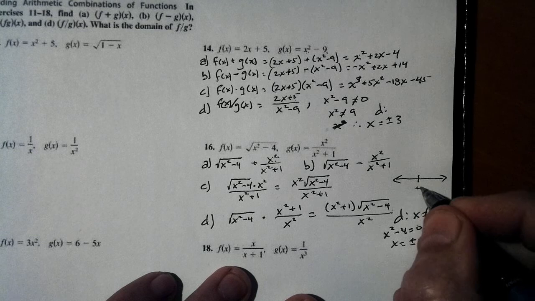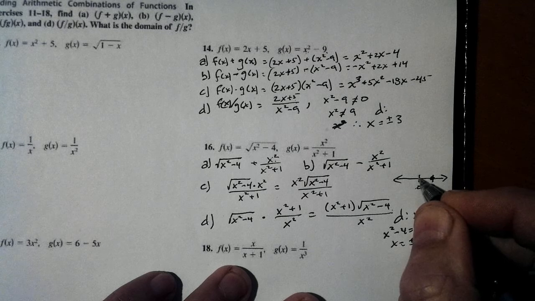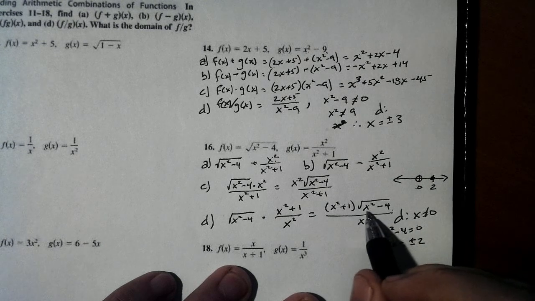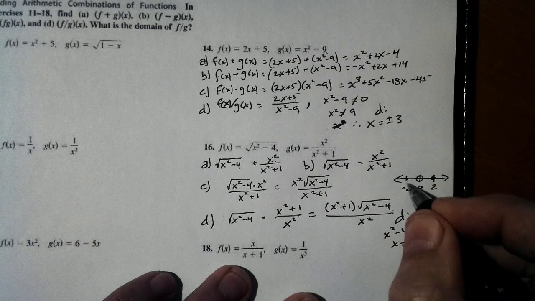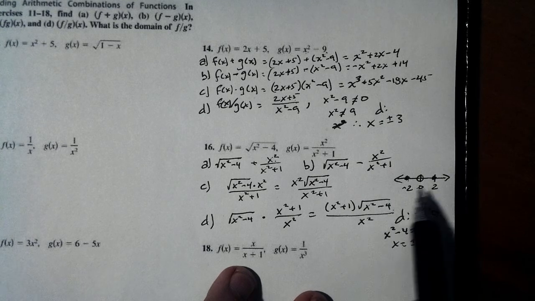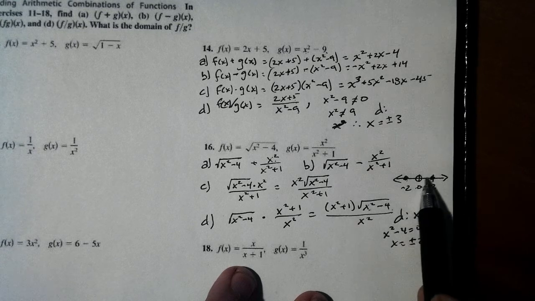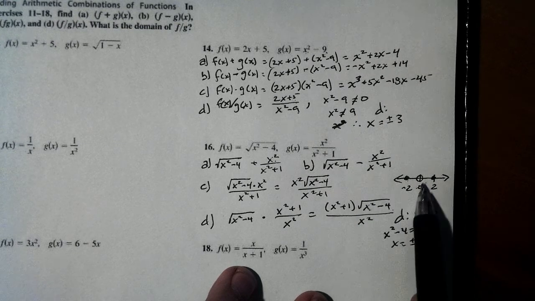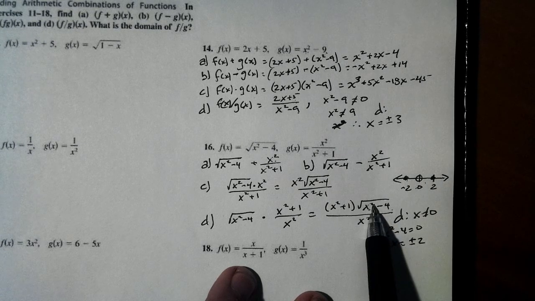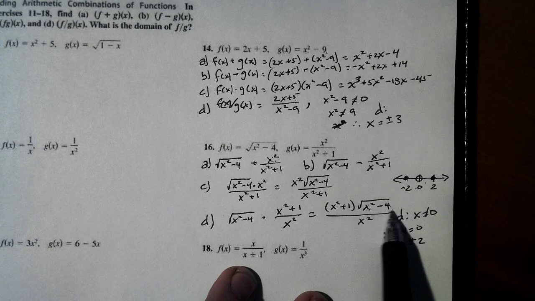So 0 is a problem. 2 is okay, but 0 can't be touched. 2 is okay because I can have square root of 0. Negative 2 is okay because I can have square root of 0. Let's test some zones here. If I put in 1, I've got problems. I get square root of a negative. So does 0. 0 is doubly bad here. And negative 1 gives me problems. If I put in 3, 3 is okay: 9 minus 4. Negative 3 gives me 9 minus 4.